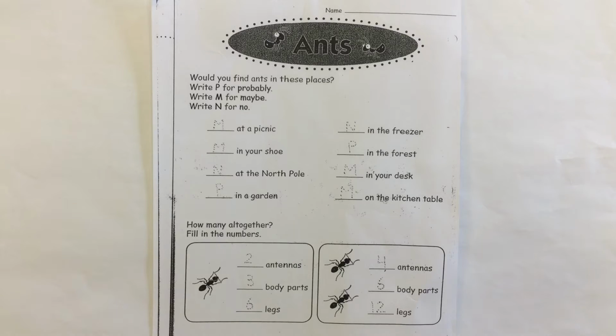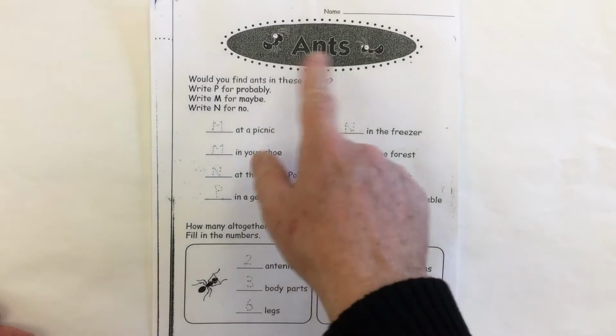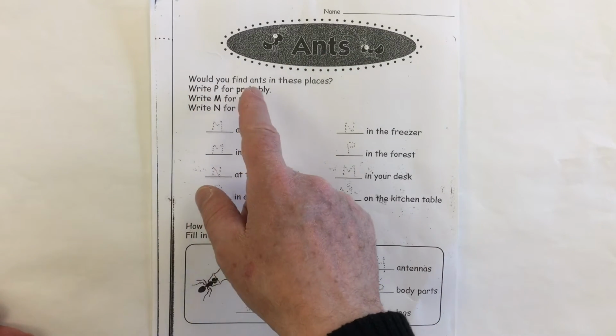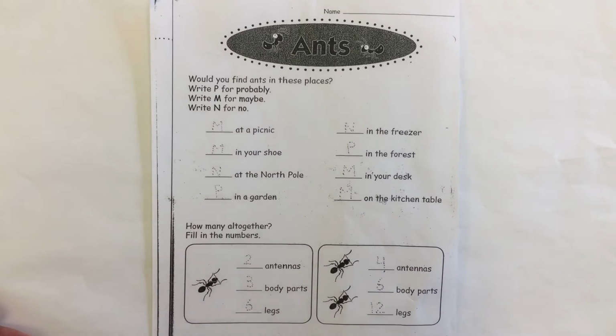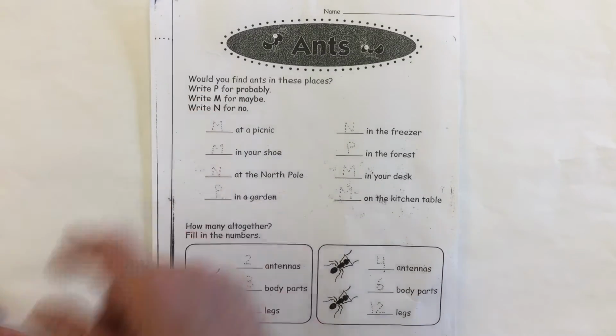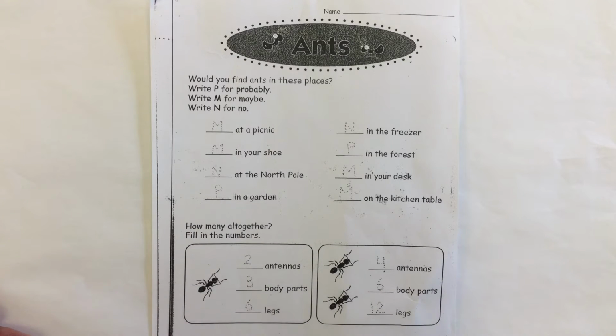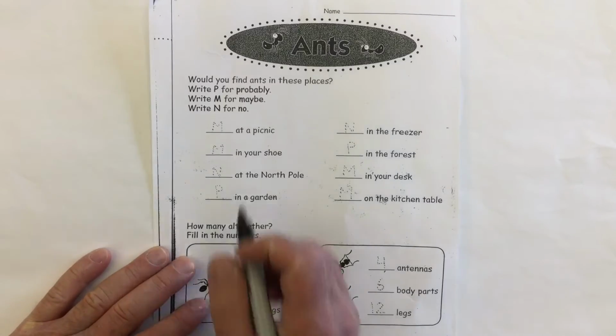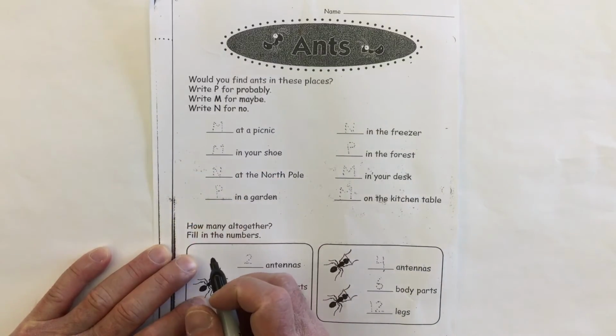Here we have a worksheet as part of our animals theme unit, and this is looking at insects and ants specifically. It says ants. Would you find ants in these places? Write P for probably, write M for maybe, write N for no. Would you find ants at a picnic?